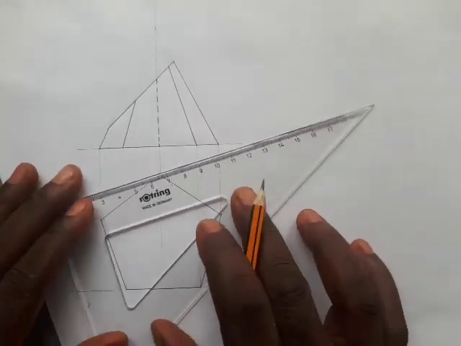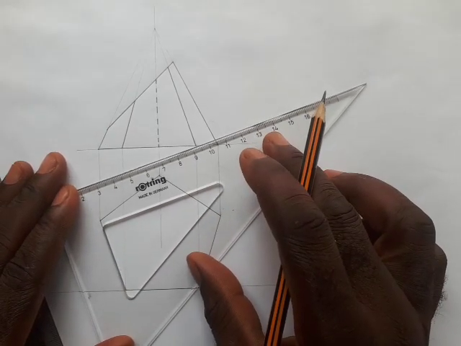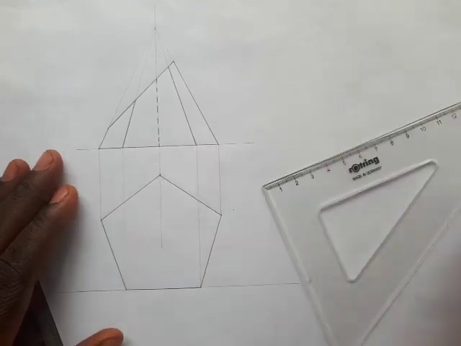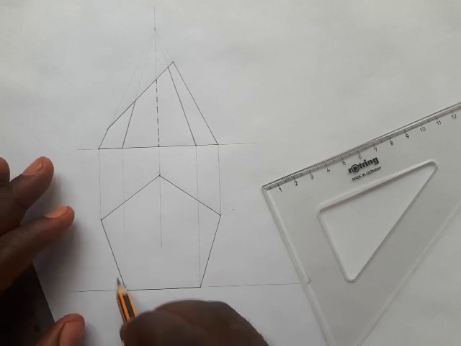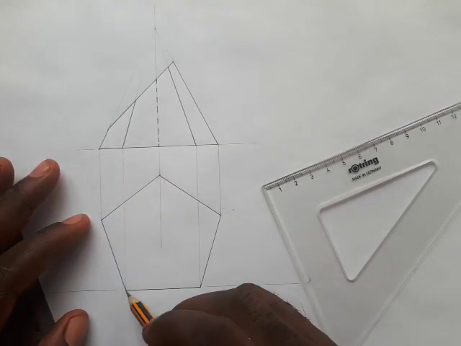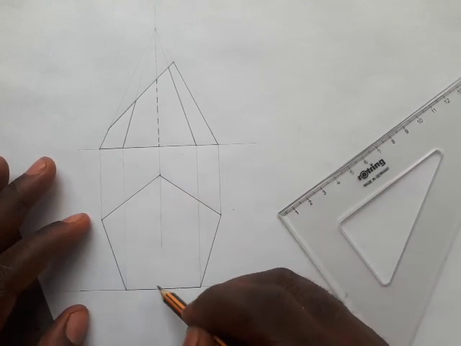Come over here and line your set square with this. So what you are doing is actually you are drawing a line from this top perpendicular to this side, from this corner perpendicular to this line, from this corner perpendicular to this line, and just like from this corner perpendicular to this line.